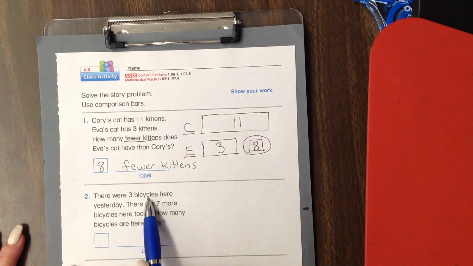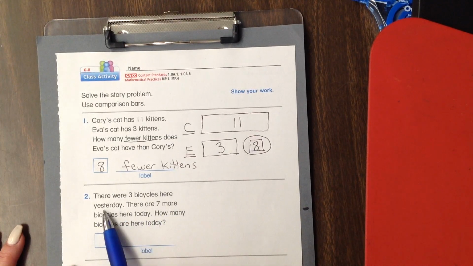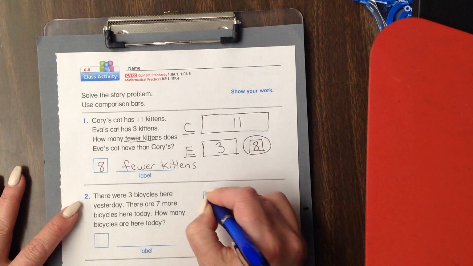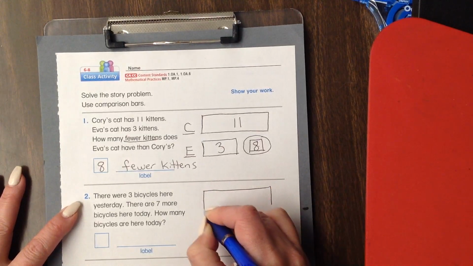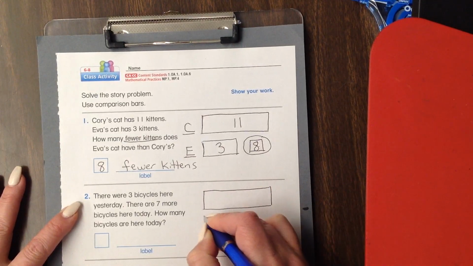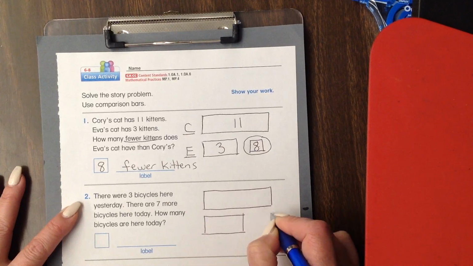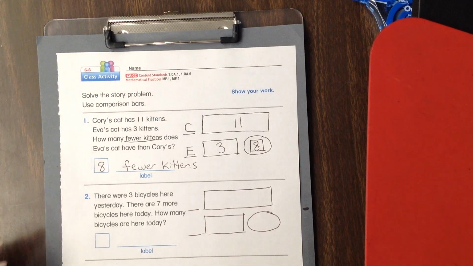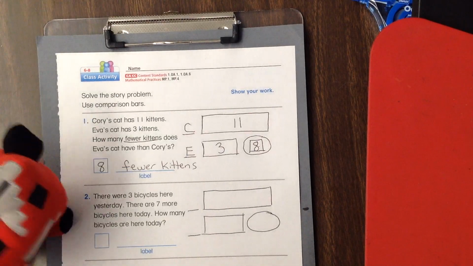There were 3 bicycles here yesterday. There are 7 more bicycles here today. How many bicycles are here today? So let's start. Let's make our compare boxes. We have our long one, our short one, and our compare oval. Let's put our places for our people. Okay. All right. So we're talking about bicycles.